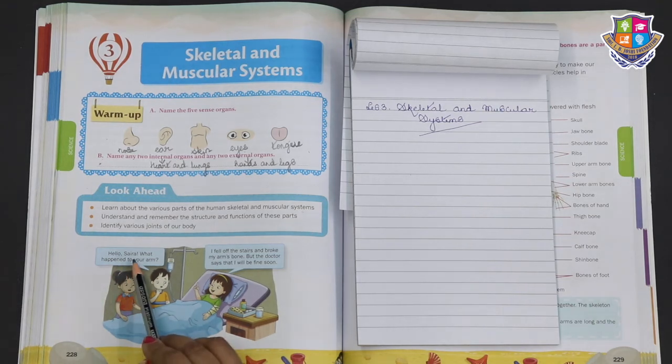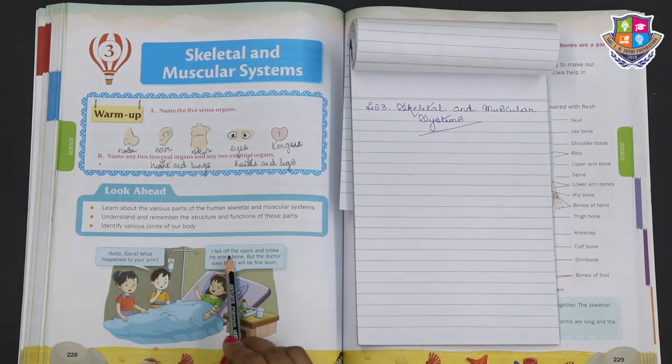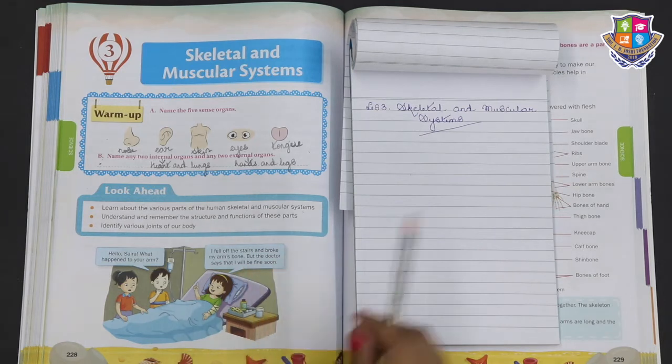Hello, Sarah. What happened to your arm? I fell off the stairs and broke my arm's bone. But the doctor says I will be fine soon.